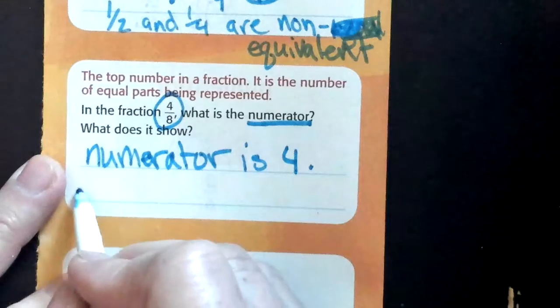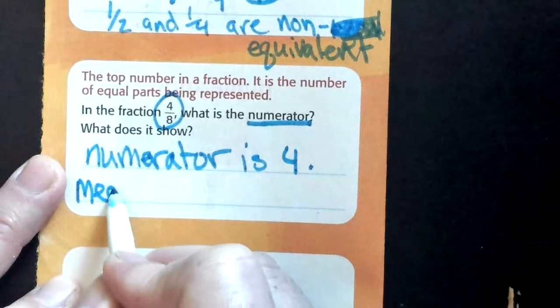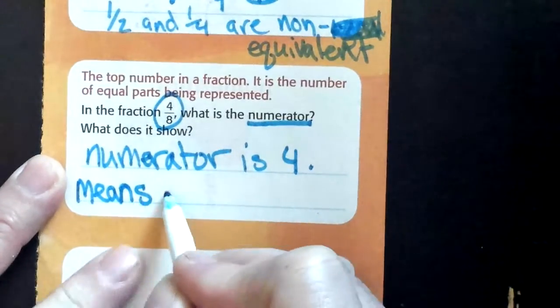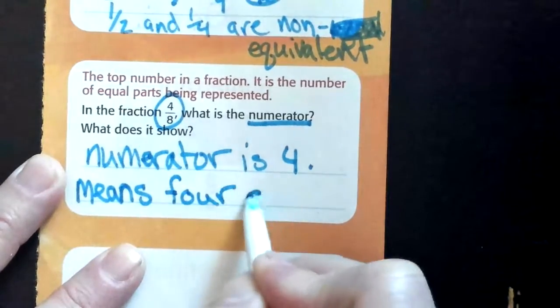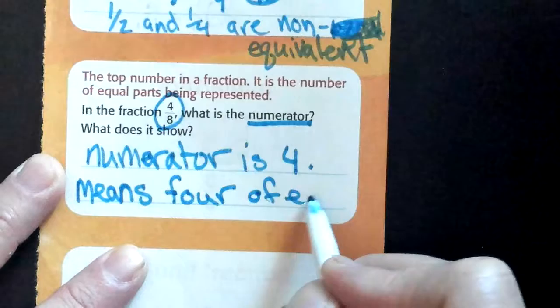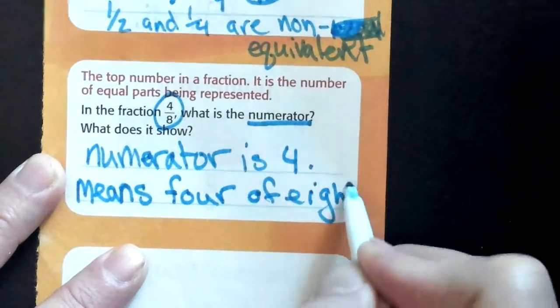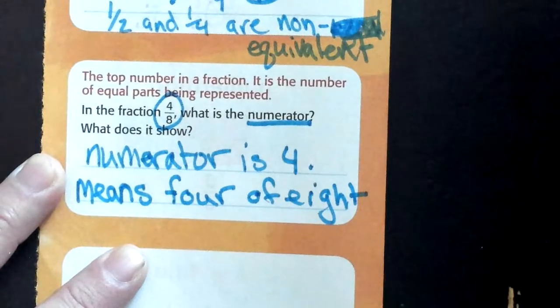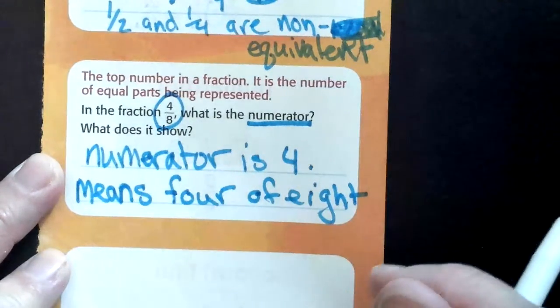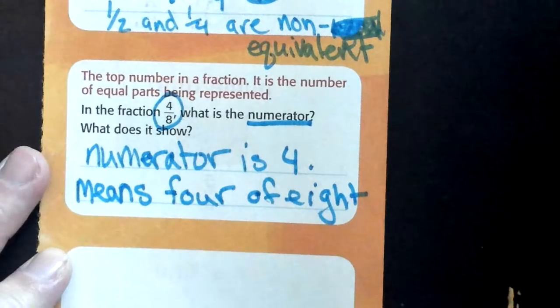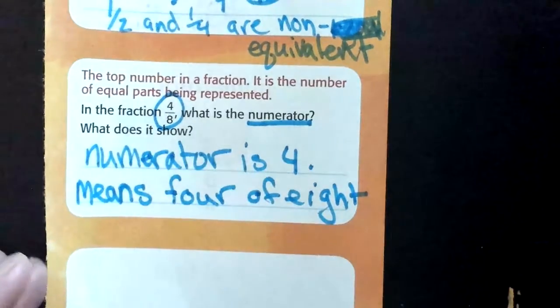And it means 4 of 8. So 4 of the 8 slices of pizza, 4 of the 8 pieces of cake. That is the numerator, showing the part of the whole. How much of it do we have?